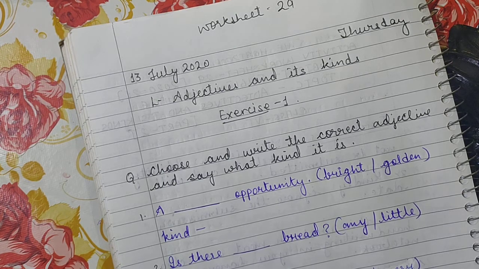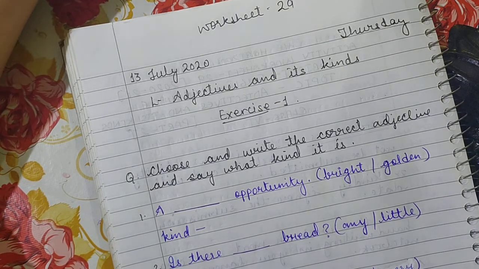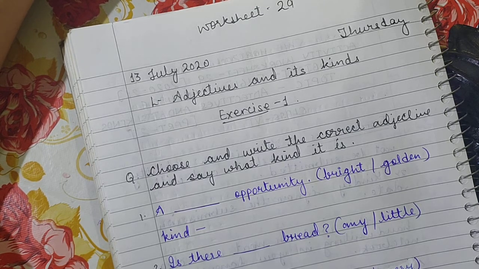For example, these, those, this, that, such, etc. Fifth was interrogative adjective. Interrogative adjectives are those words which are used to ask questions about the noun, like what, whose, which, when. All right, these are the interrogative adjectives.